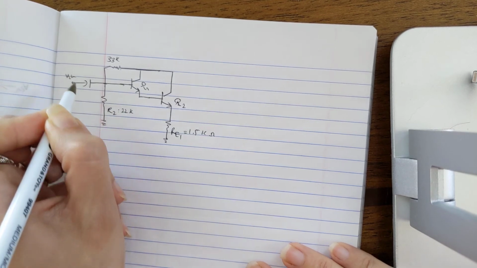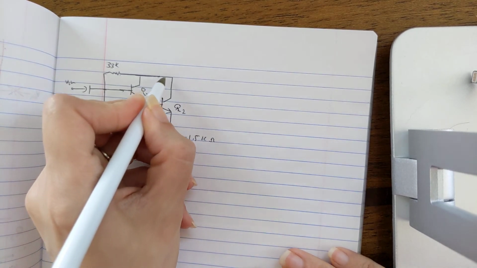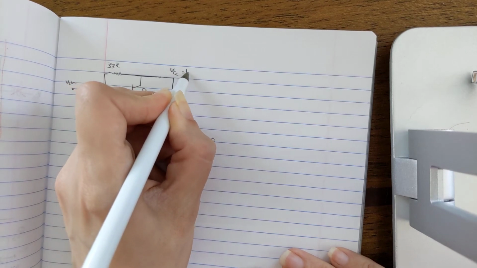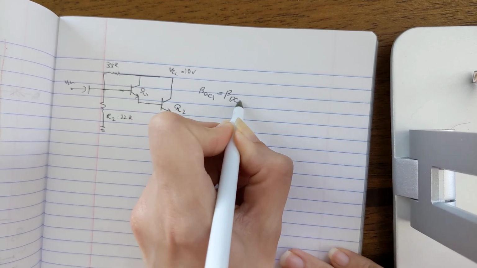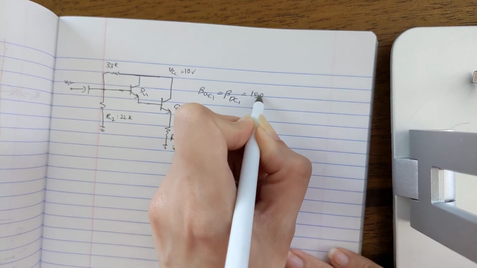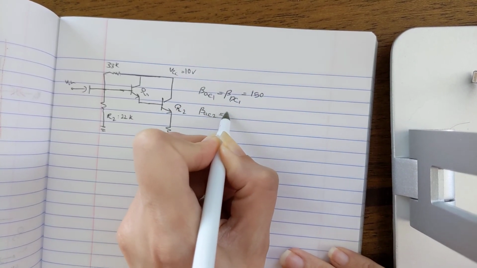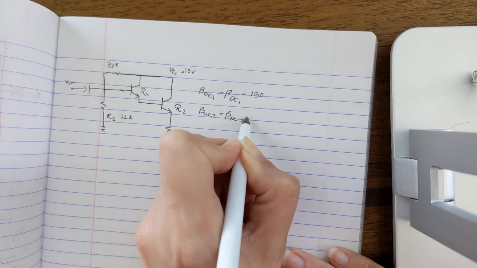We have V in, VCC, which is 10 volt. Beta AC1 is equal to beta DC1, 150, beta AC2, beta DC2, 100.